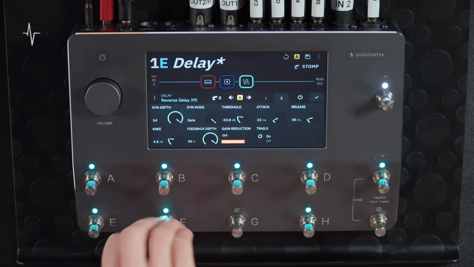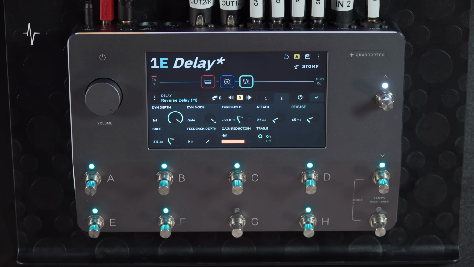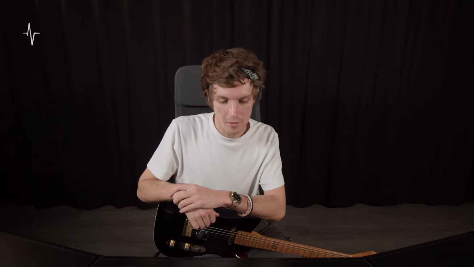Cuts it right off. If I then reduce the feedback depth, you'll get a bit more of those tails coming through. So you can hear there that we've got further control over the tails of these delays in gate mode.